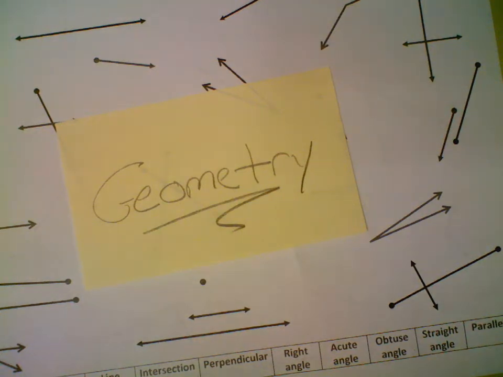Hey, good morning, everybody. We got a new topic today. We're going to start geometry. I've got a sheet here. It should be two sides. We are not going to do everything today, but a lot of geometry, it's all about shapes, right?